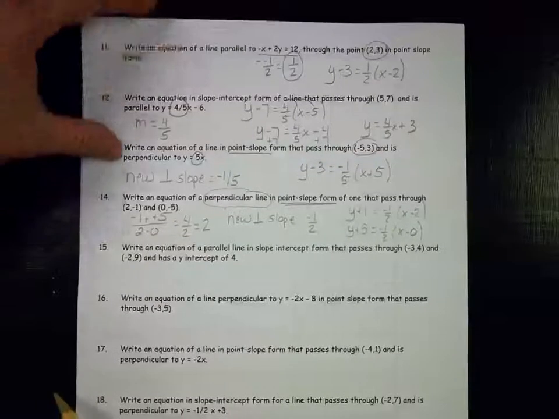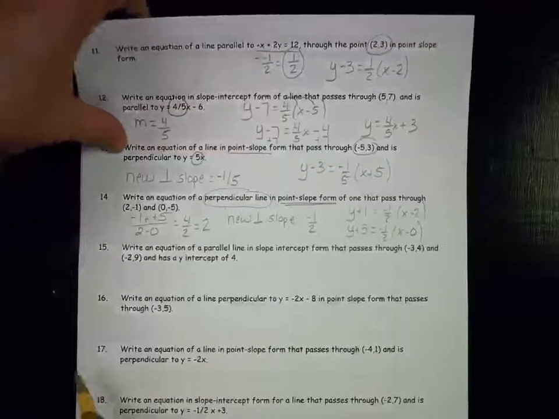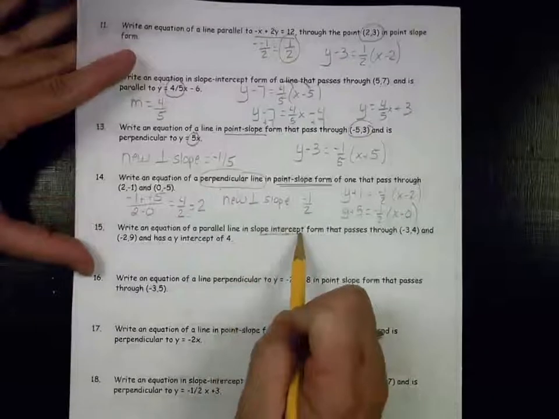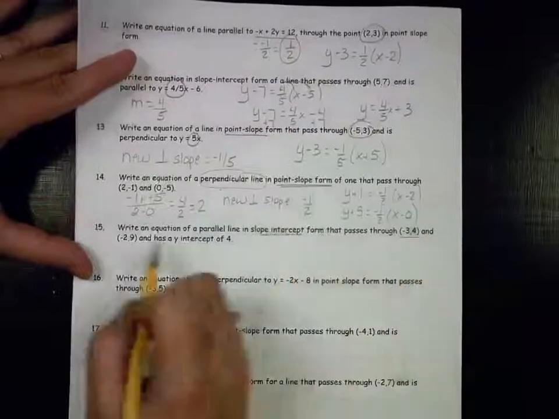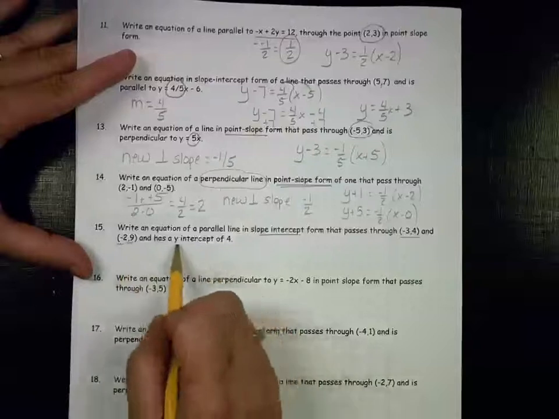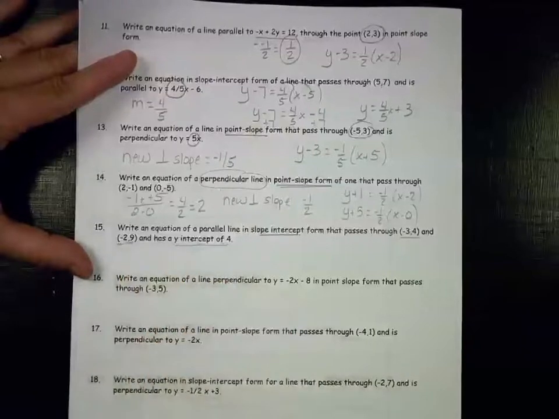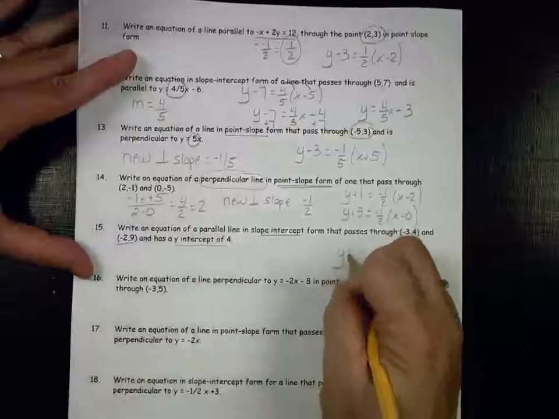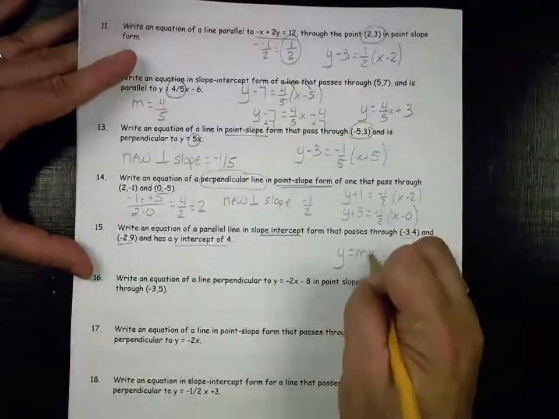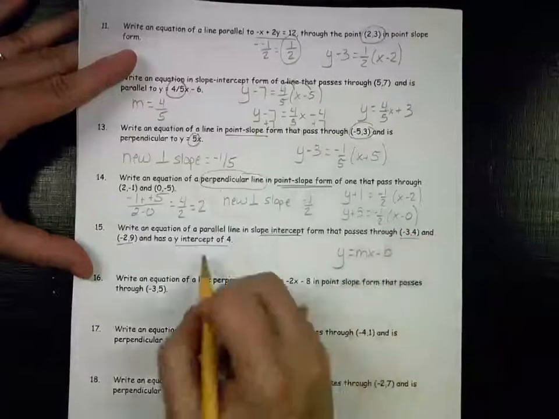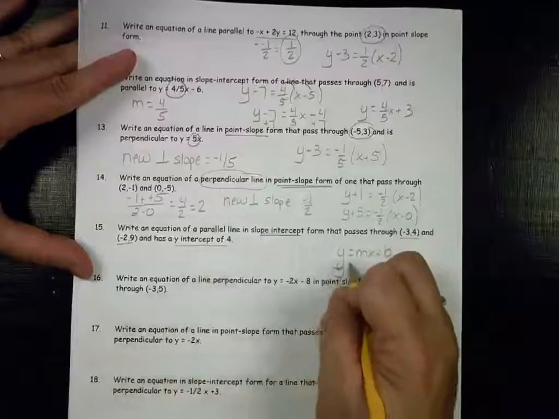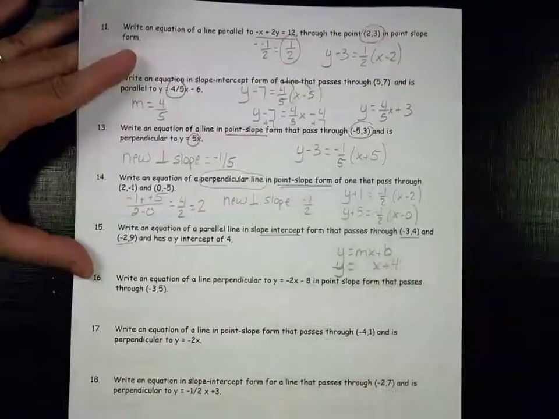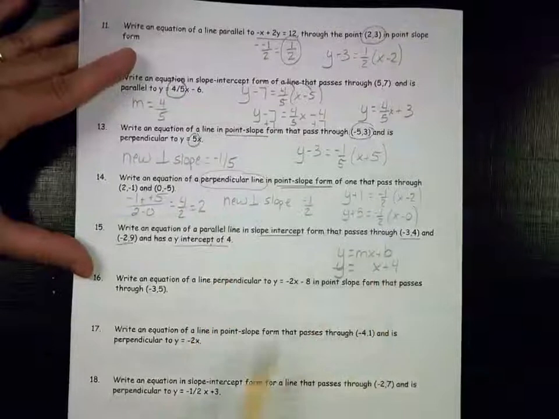15, write an equation of a parallel line, slope-intercept form, passes through these 2 points, and has a y-intercept of 4. Well, this one's kind of nice. If we do slope-intercept form, we already have our y-intercept. They gave it to us.